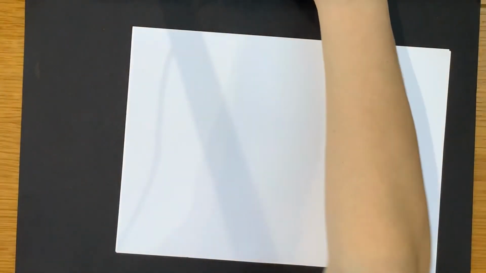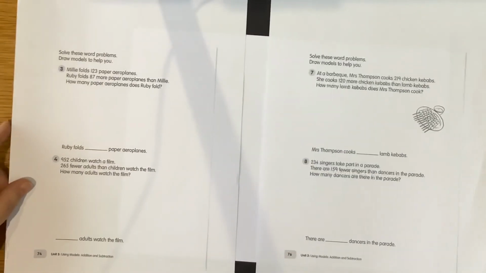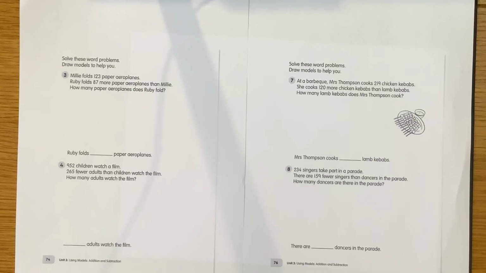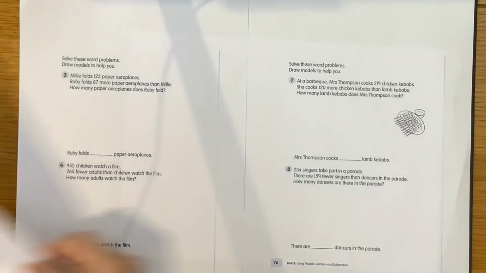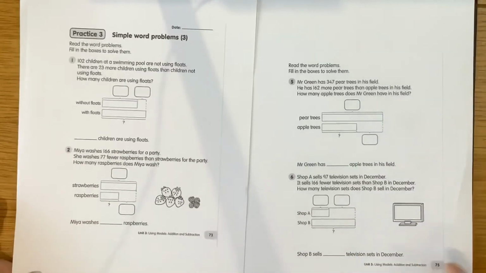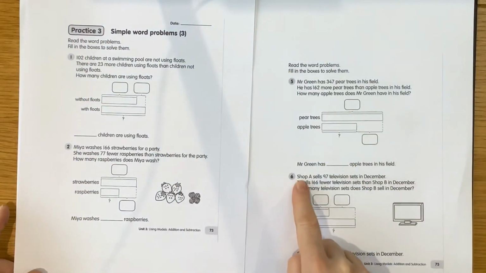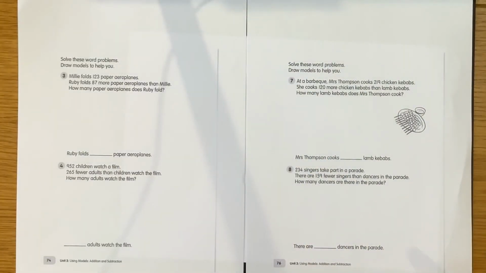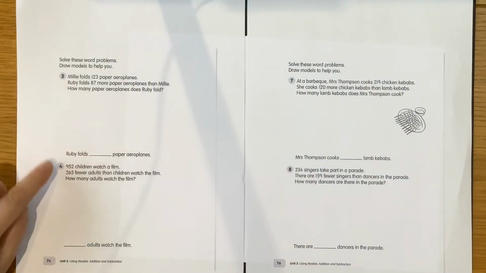So numbers 3, 4, 7 and 8 are word problems again, but this time there aren't any bar models drawn for you. So if you're still struggling with the bar models, just do the first 2 pages. Notice the numbers 1, 2, 5 and 6. If you're ready to have a go at drawing your own bar models, you can do 3, 4, 7 and 8 as well.